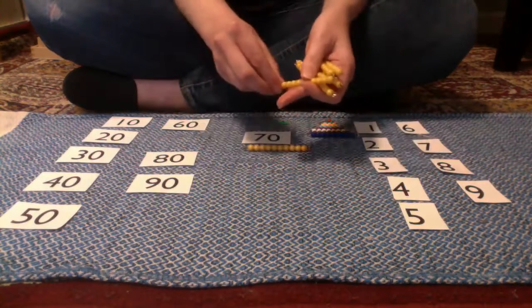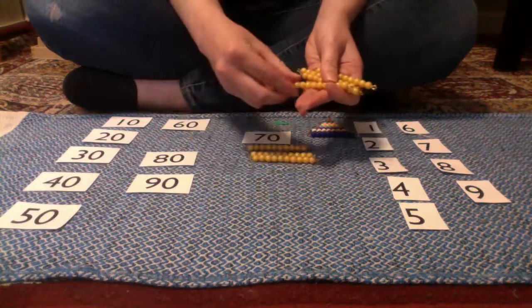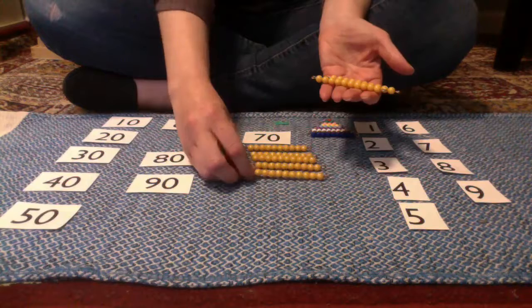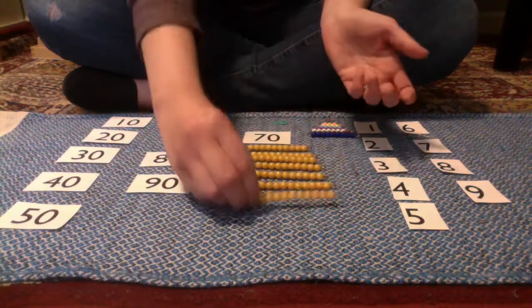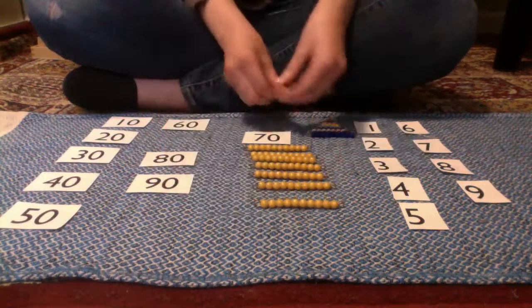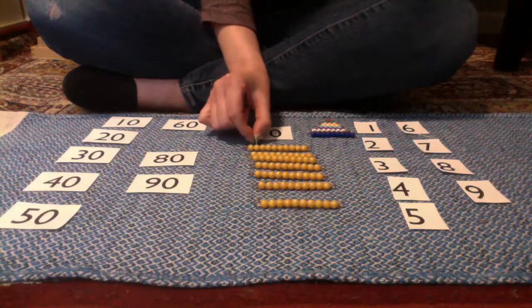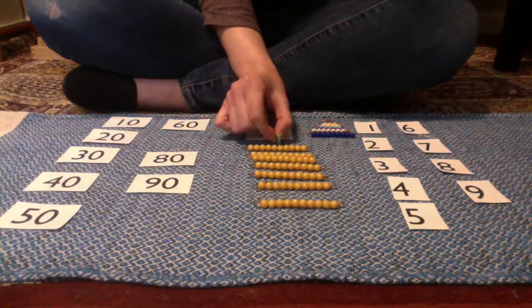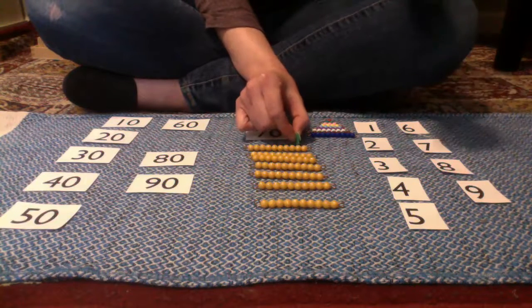1, 2, 3, 4, 5, 6, 7. 1, 2, 3, 4, 5, 6, 7, 8, 9, 10.